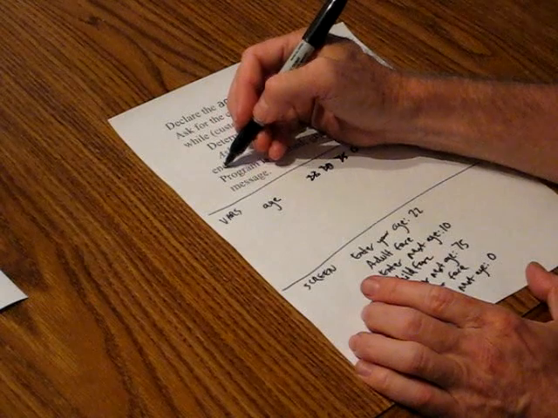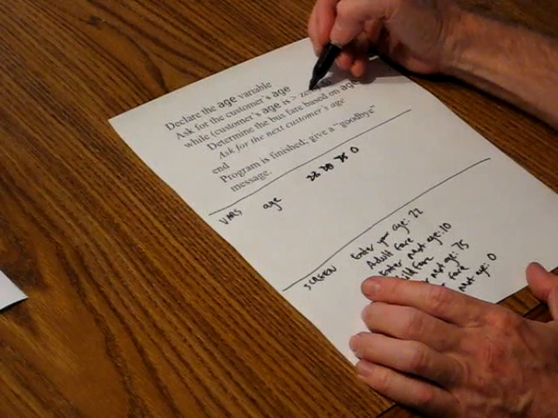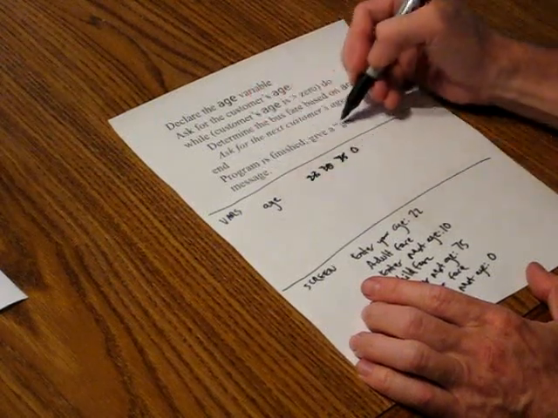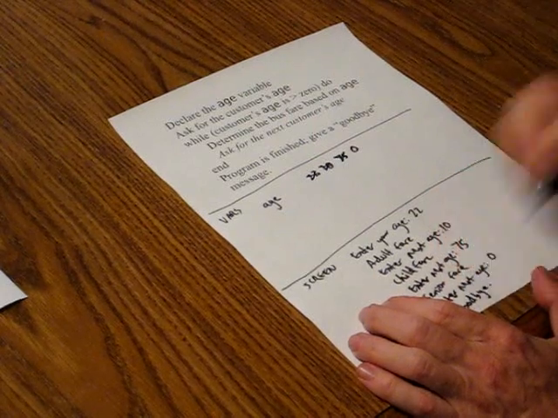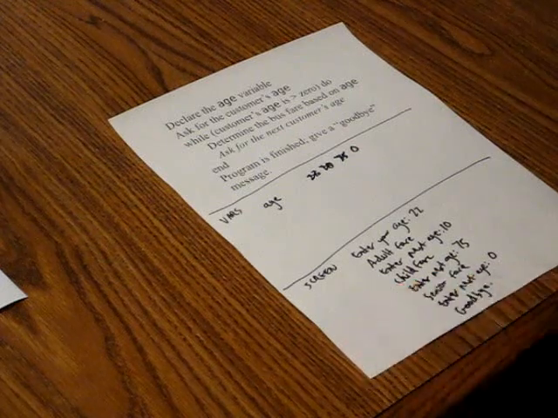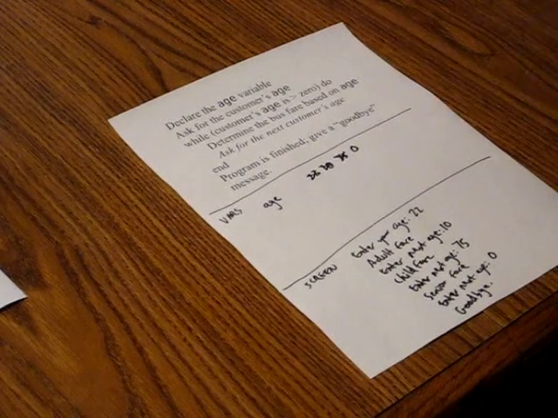We're at the end of our loop, we come here. Is 0 greater than 0? No, it is not greater than 0. So our loop is done, the program is finished, and we'll give a goodbye message on the screen. This looks much more promising. The desk check works, and now we're ready to translate it into Ruby and run the program.